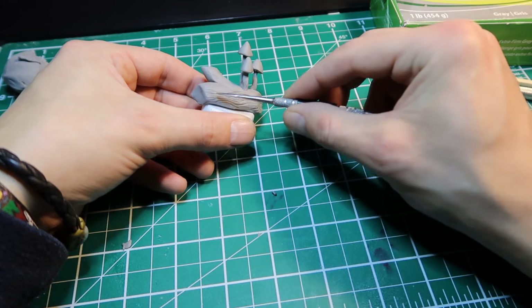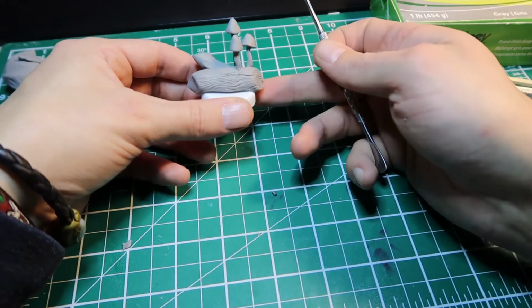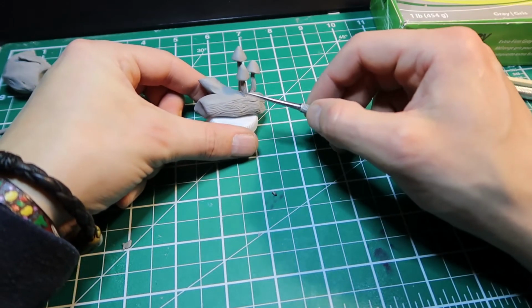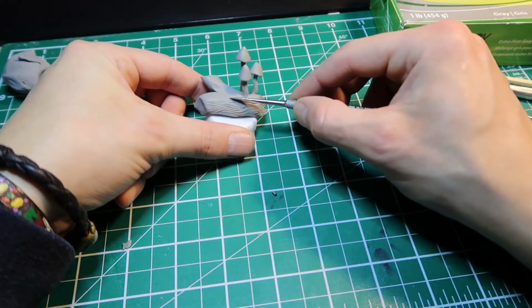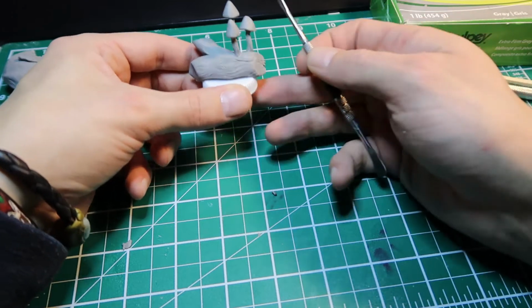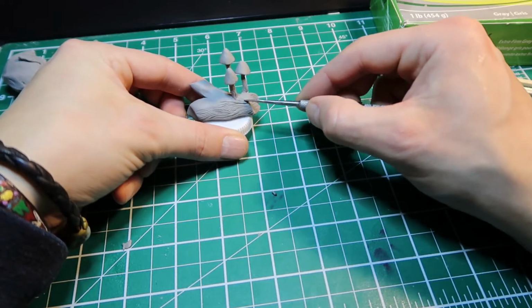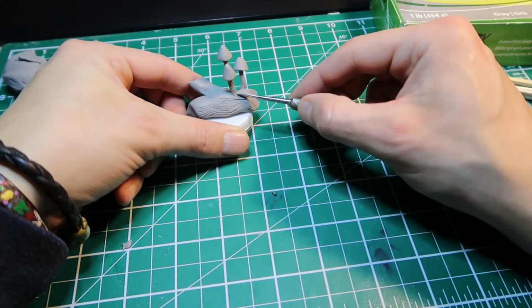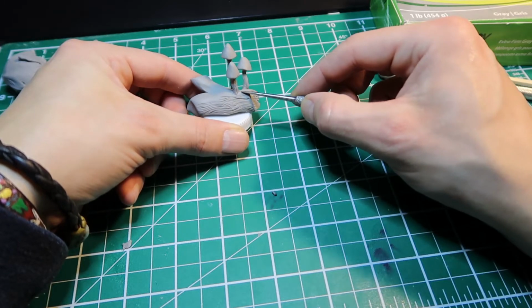You can always look for references on the internet. Look how tree trunks look. Try to replicate that. Sculpting is all about replicating. All art, actually, is about replicating nature.